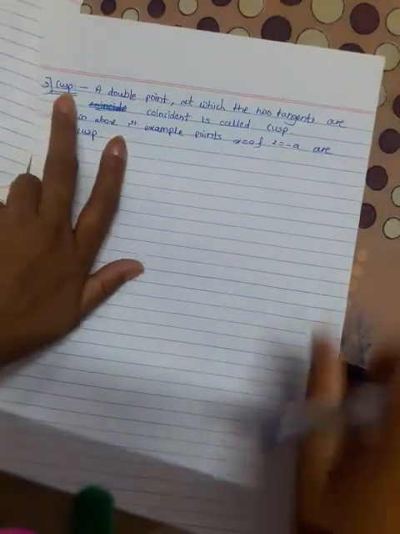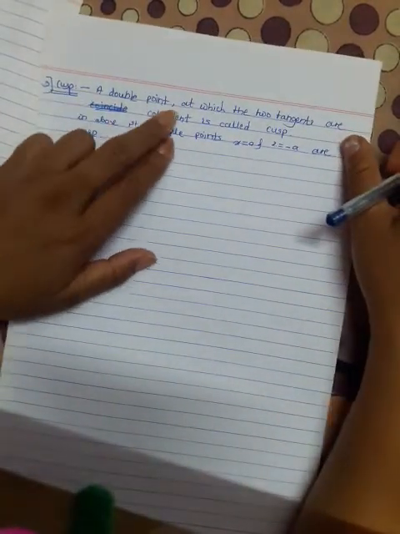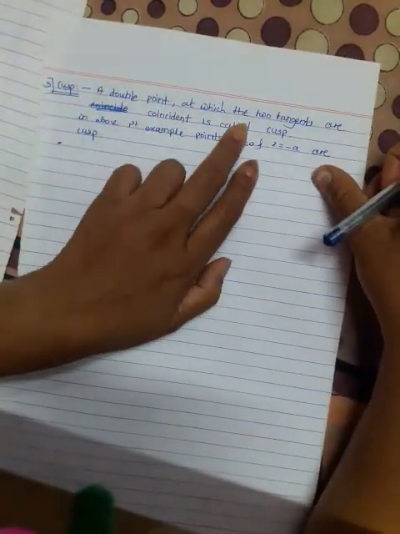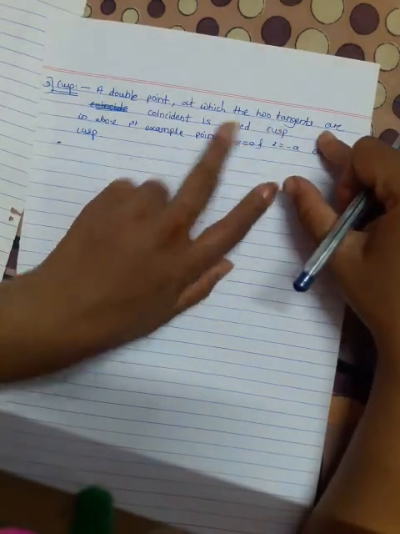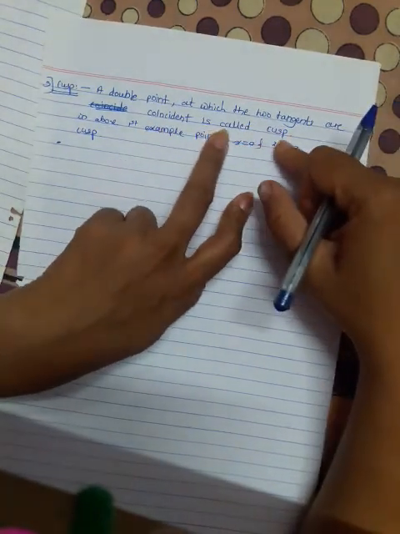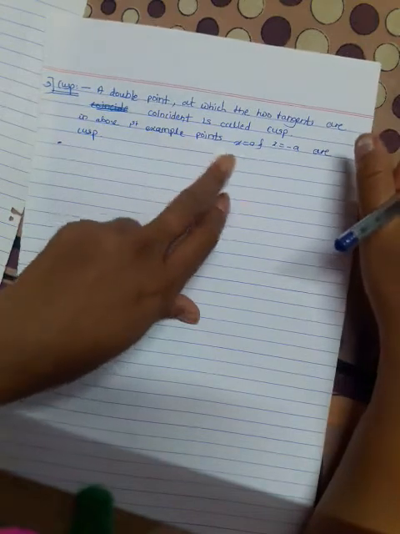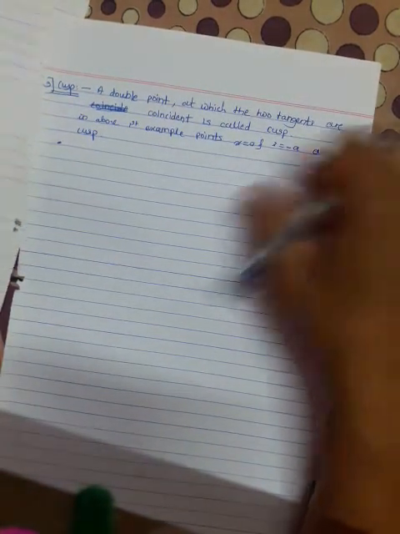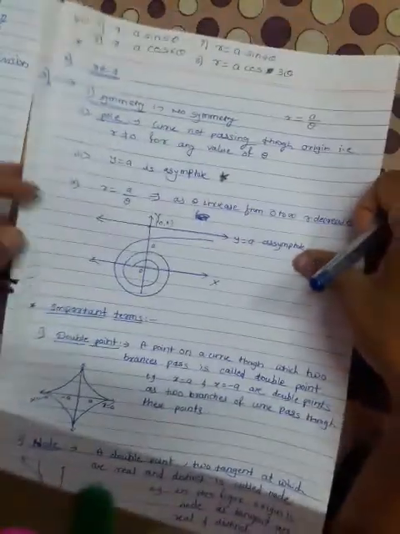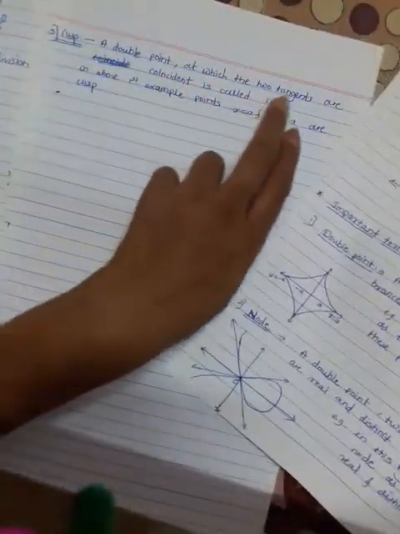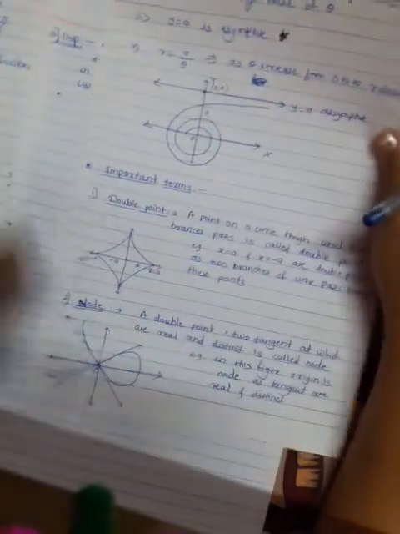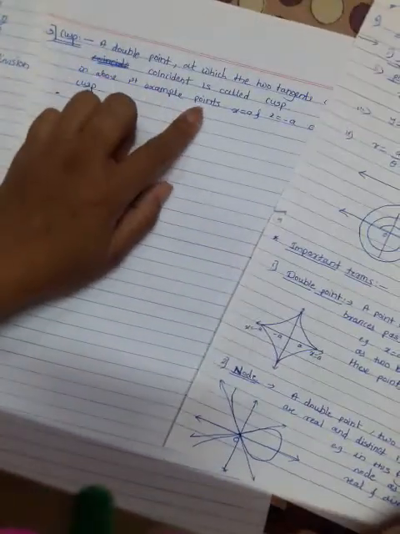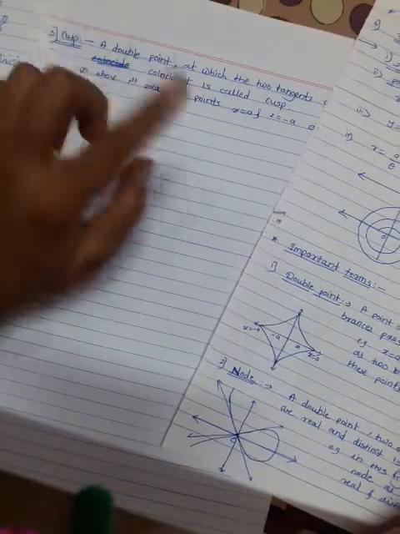Next is the cusp. A cusp is a double point at which the two tangents coincide. In the first example, the point x is equal to a is a cusp. It is a double point where two tangents coincide. For a node the two tangents are different, and for a cusp the two tangents are the same, meaning they coincide.